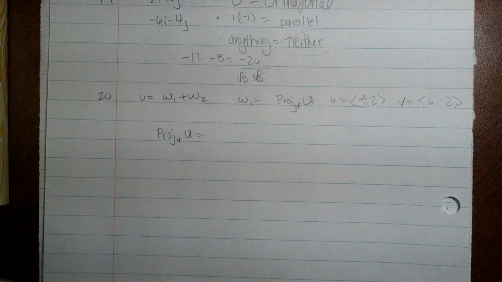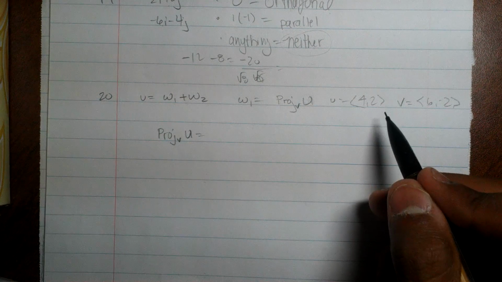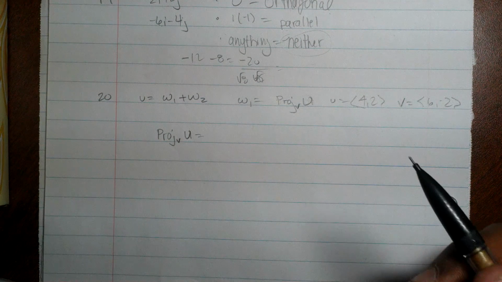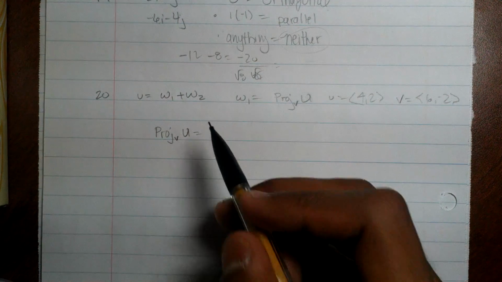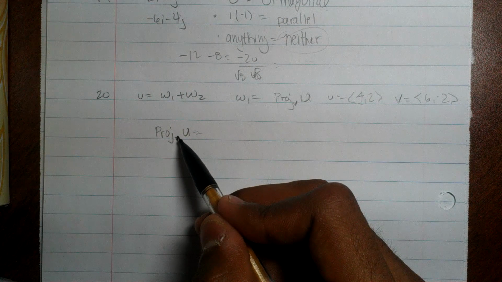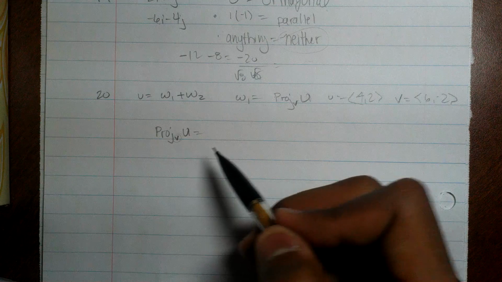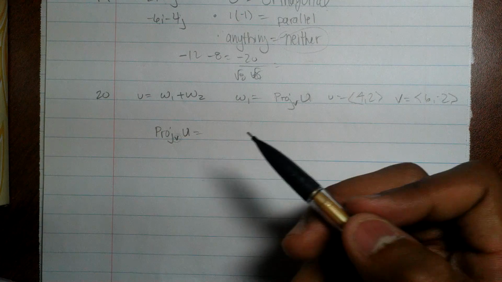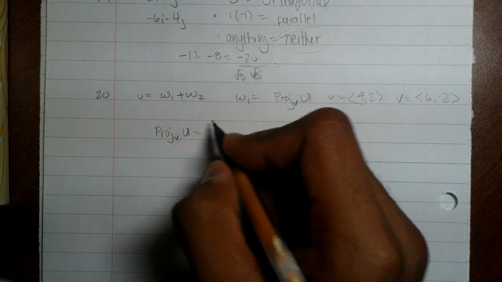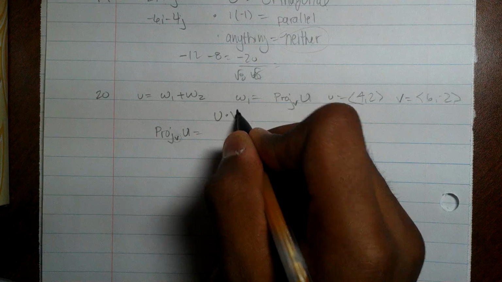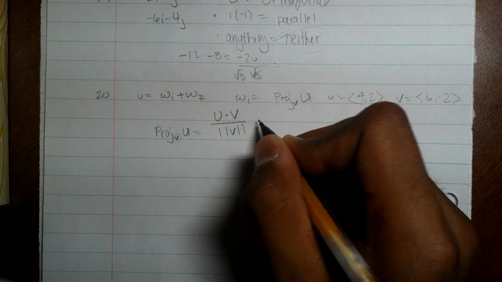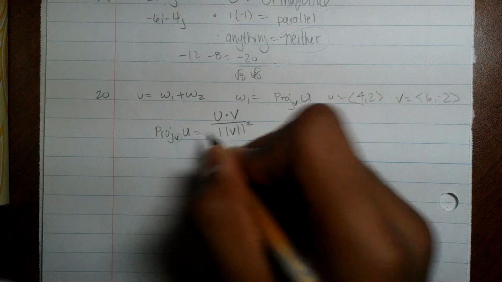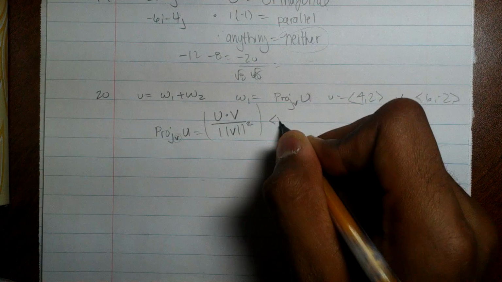Okay, so it's the dot product over the magnitude of what you're projecting onto, squared, times what you're projecting onto. So if we write this out, it equals u dot v over the magnitude of v squared, times the vector v. That's a weird way of writing it.